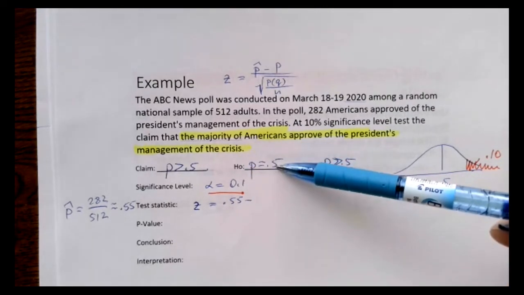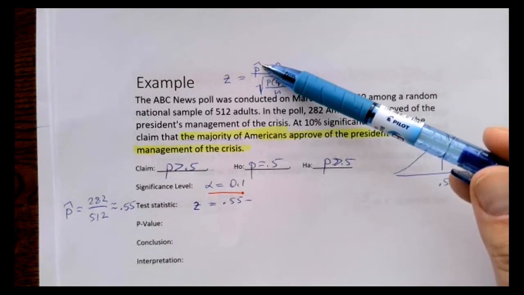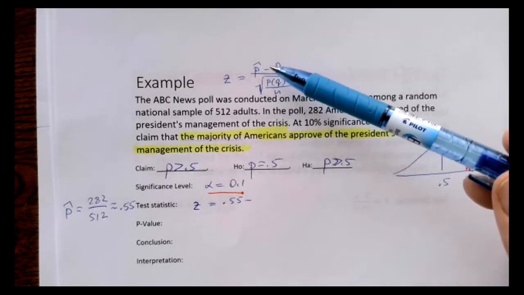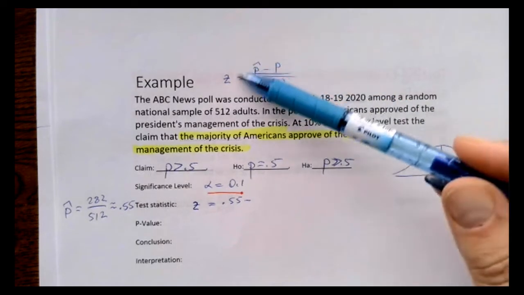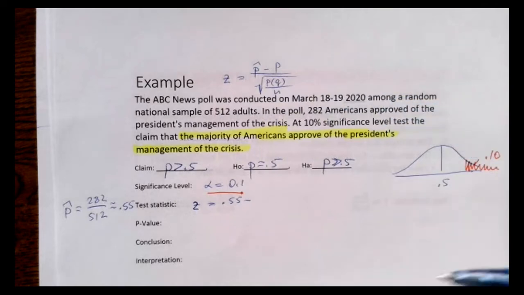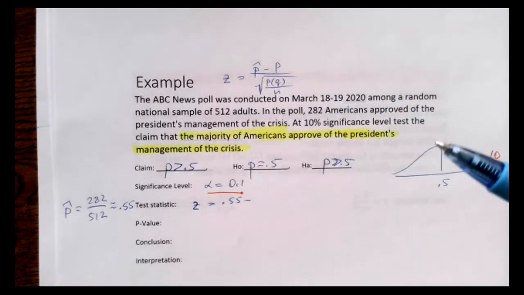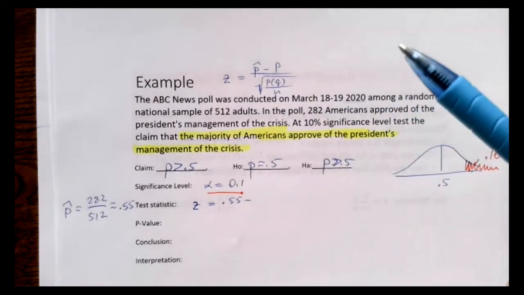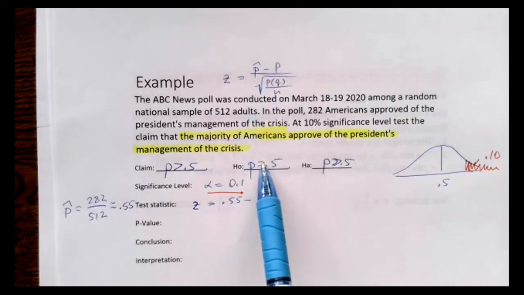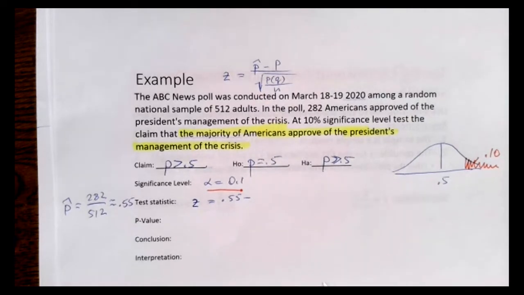That's what the claim is. P hat is what we get from a sample. So it's important to read these symbols correctly. That's why we practice doing it all this time, because this value is from the test, from the sample. This value is from the claimed value of the population.